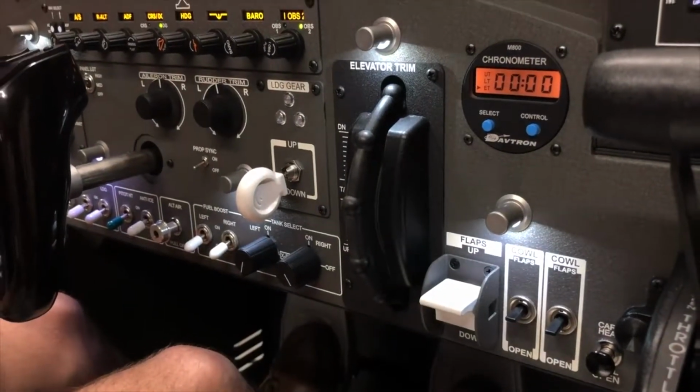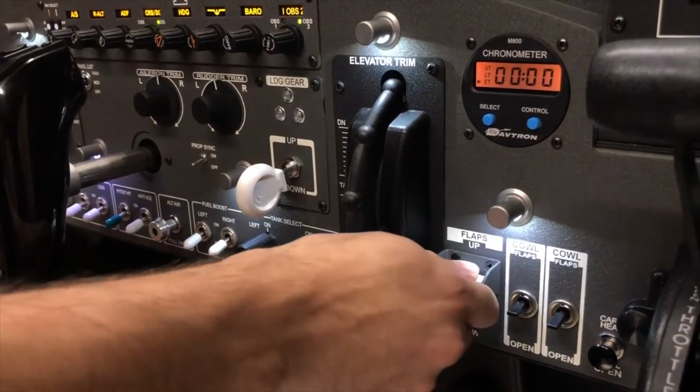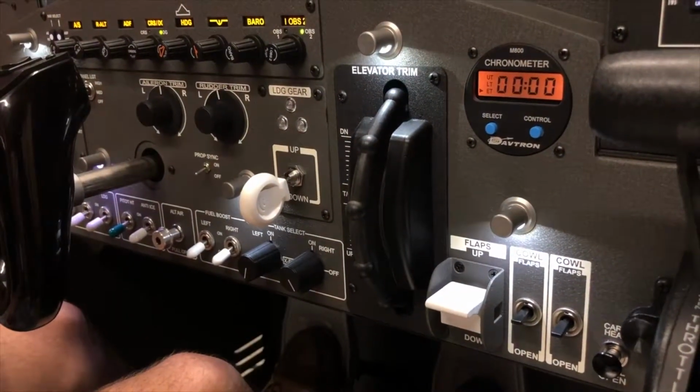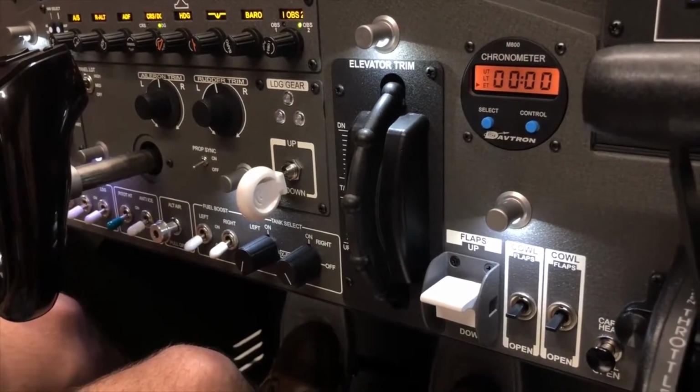Lastly, we have our flaps, shown here. The flaps help the plane descend. To engage them, we press the switch down, and to disengage them, we press the switch up. Up next, Andrew will discuss the flight instruments and gauges.